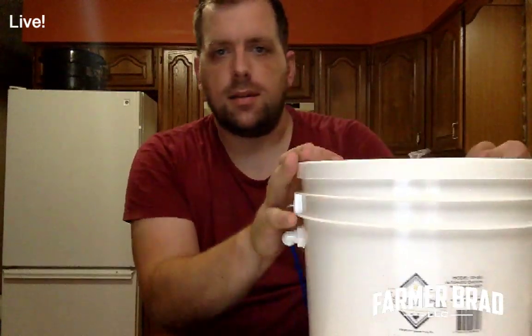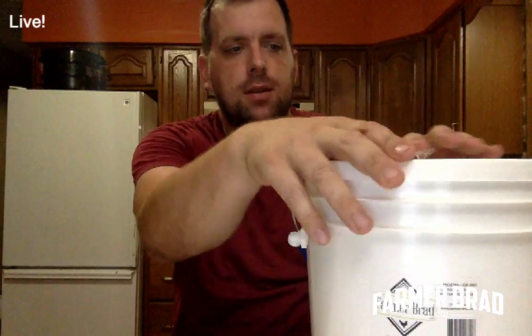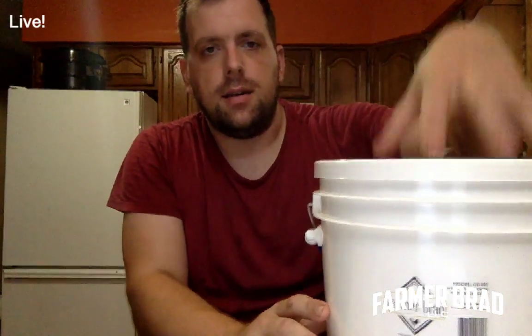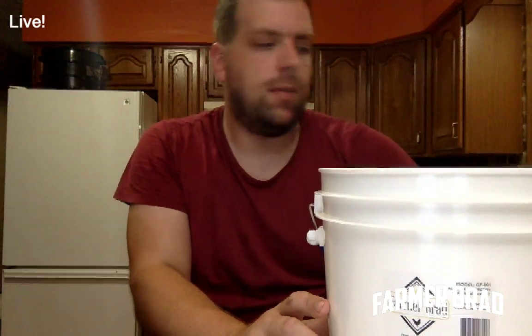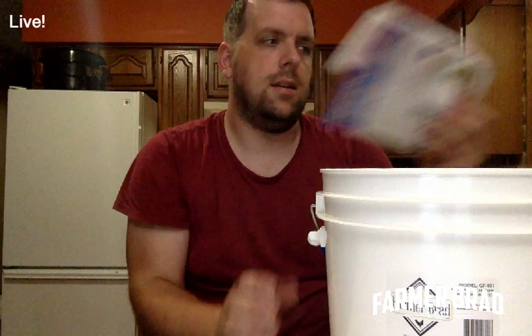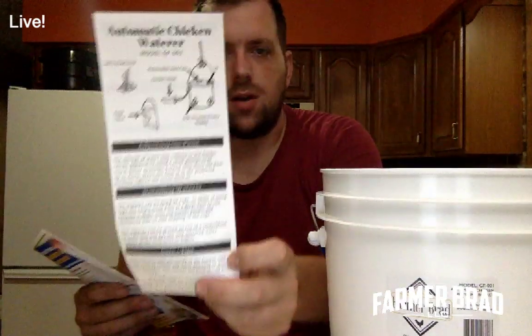Now the buckets, some people recently have been having some issues getting it open. I typically ship it so that the bucket lid is not completely on. That way people can open it up, check out some of the pamphlets inside, the instructions.